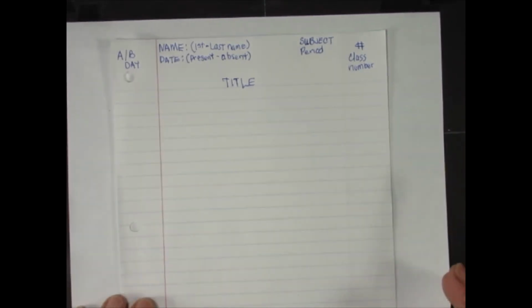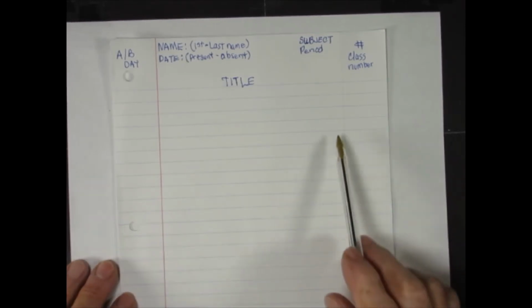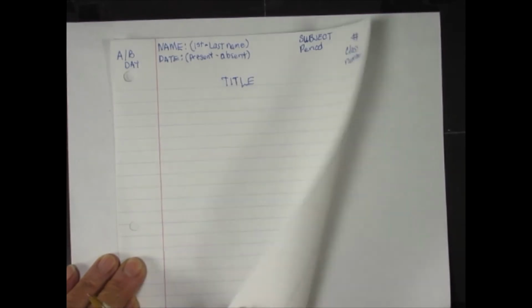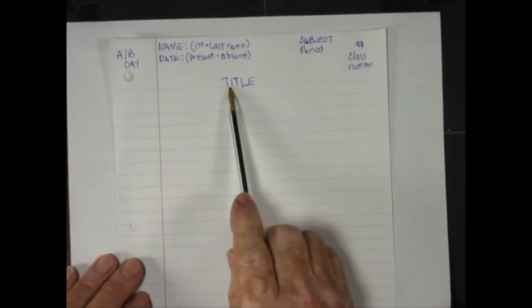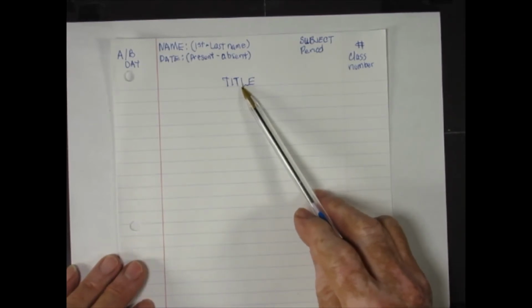I have found out that even a lot of the high school kids, and it's hard to believe it, don't know why the lines are there, the red lines and the red line in the back. Okay, so the student will write the title so that he can identify what the assignment was at that time that it was given.